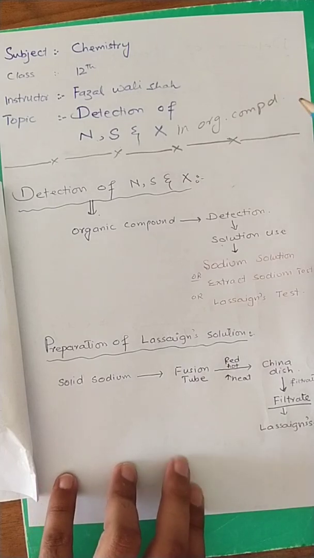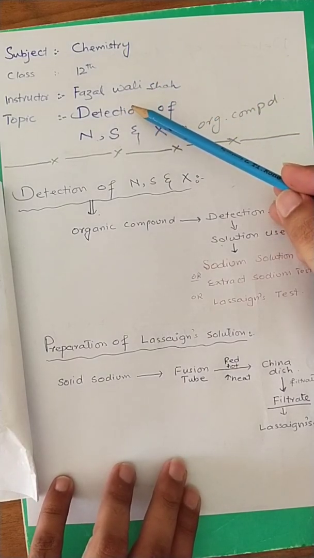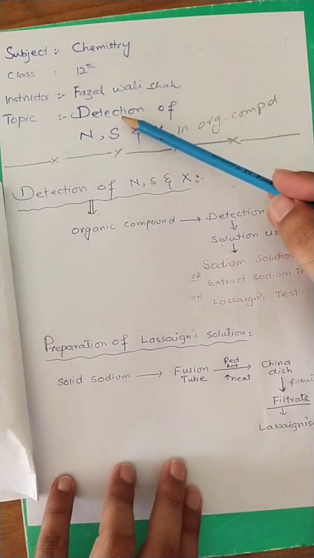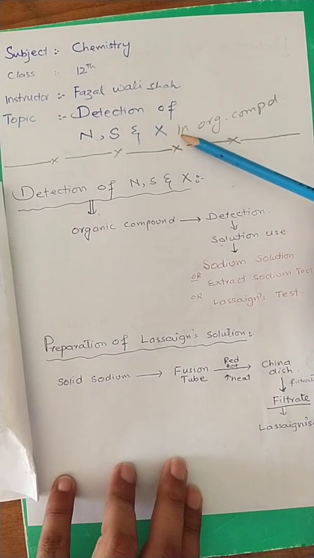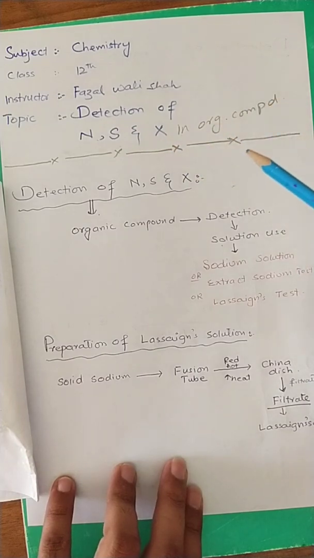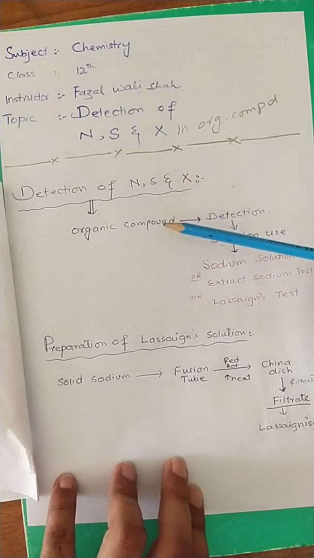In my previous lecture, I explained in detail about the detection of carbon in an organic compound. Now in this lecture I will explain the detection of nitrogen, sulfur, halogen in organic compound. Detection of nitrogen, sulfur and halogen in organic compound.